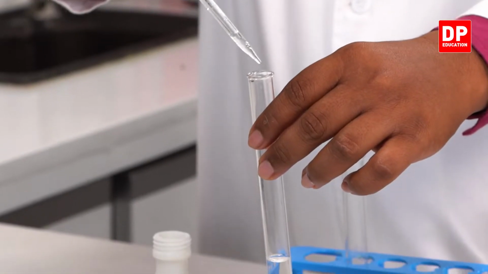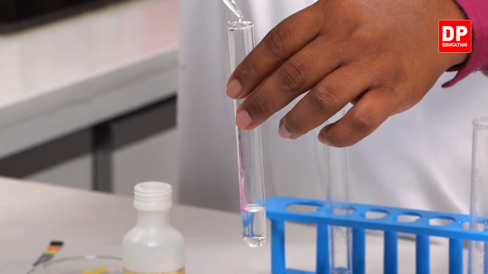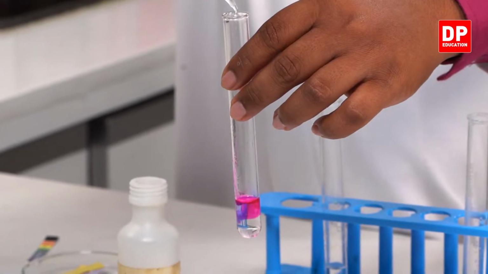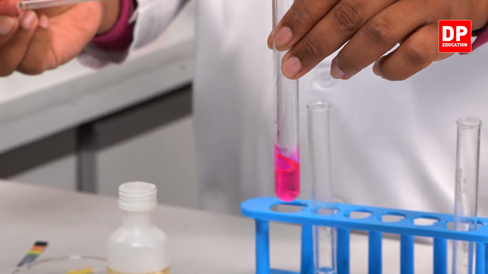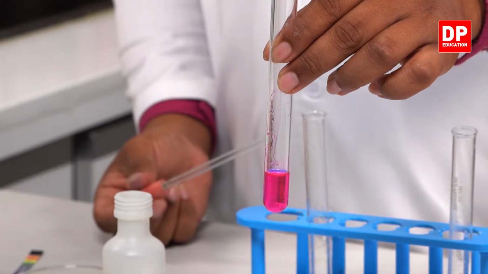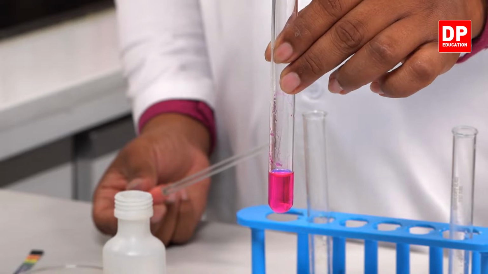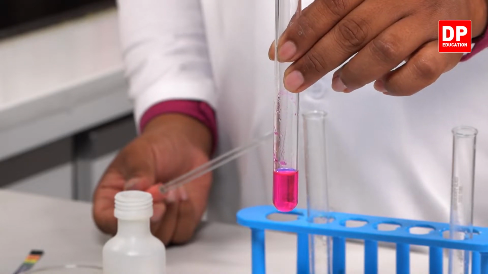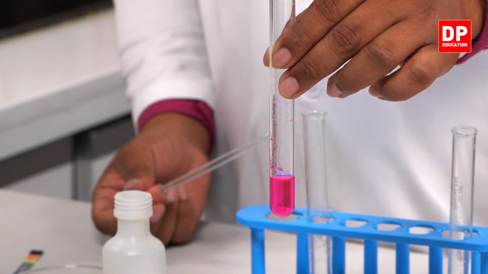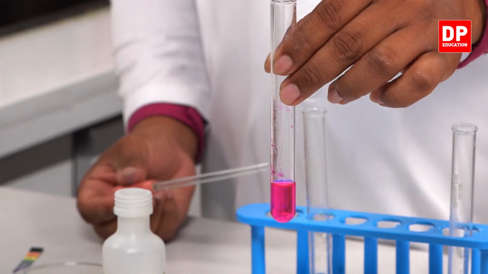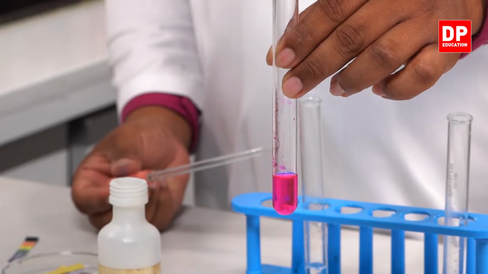We'll see. Yes. See, we can clearly observe it is giving out a good pink color. So bases can convert this phenolphthalein indicator to a pink color from colorless solution.